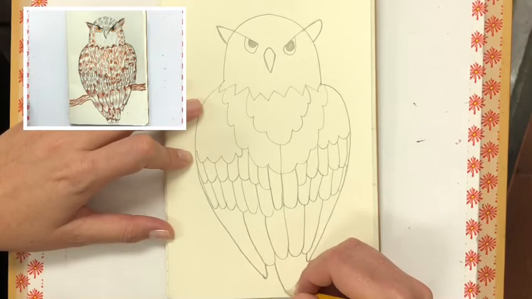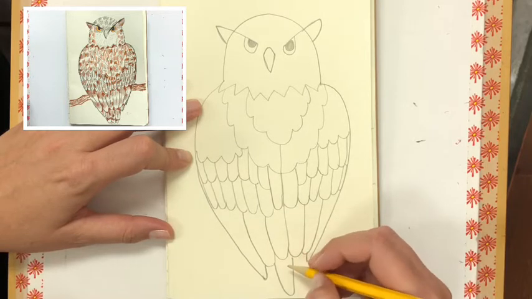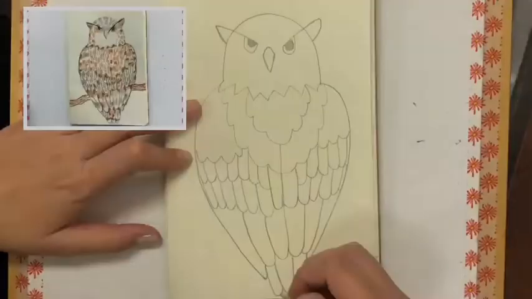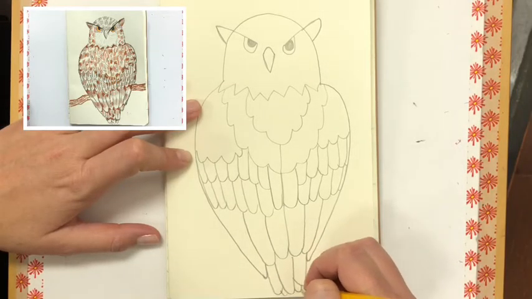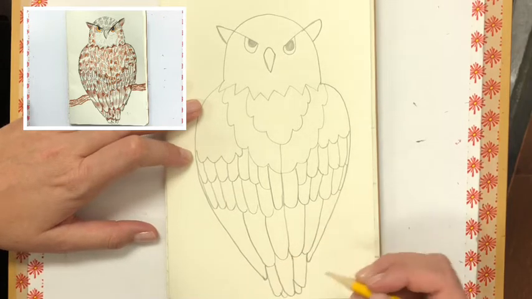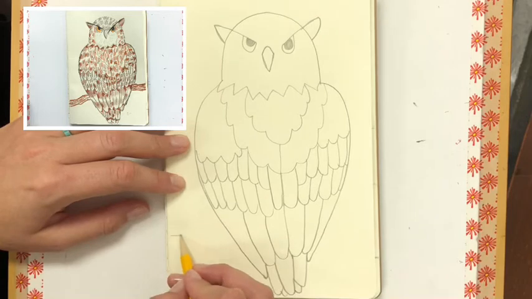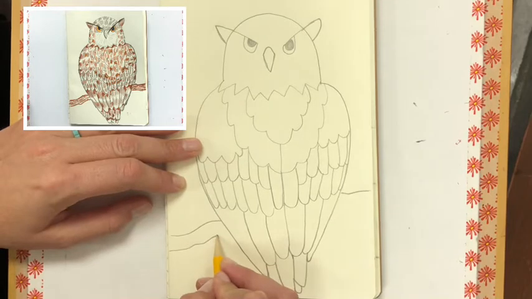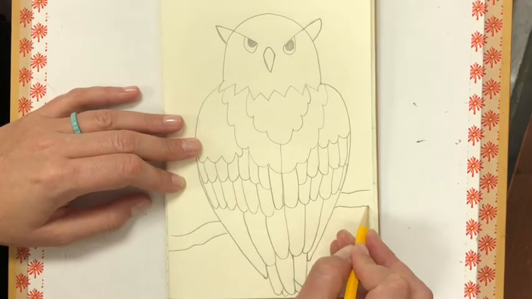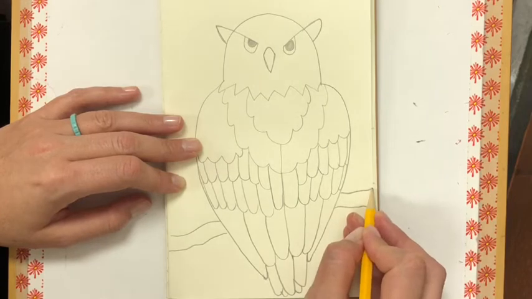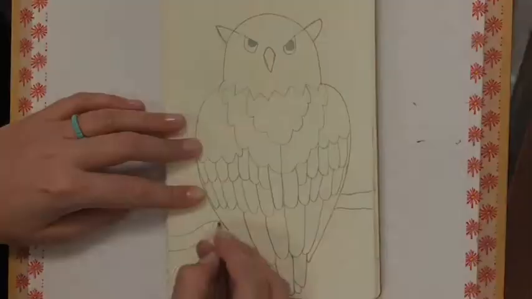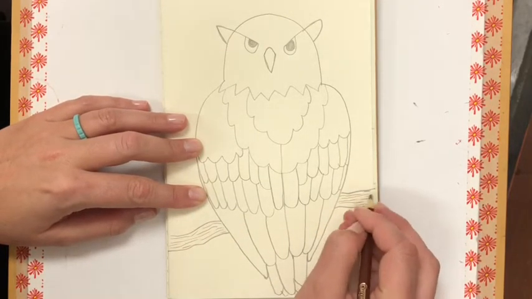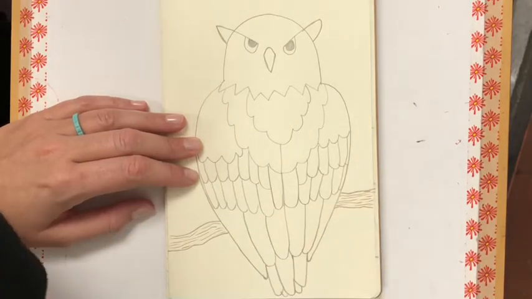Now that you've finished the wings, we can start drawing the tail feathers. And then we'll draw a branch about where the owl's feet would be. And then you can start adding texture. I'm starting with some kind of squiggly lines in the branch for the branch texture.